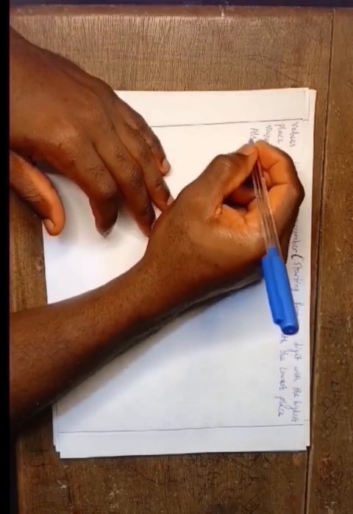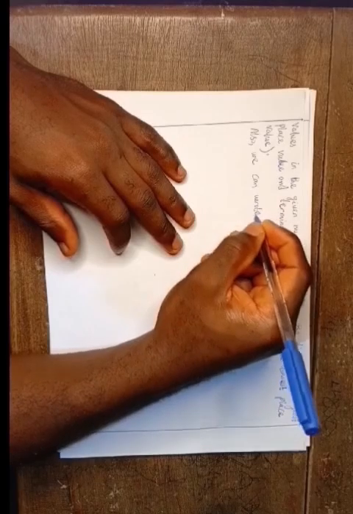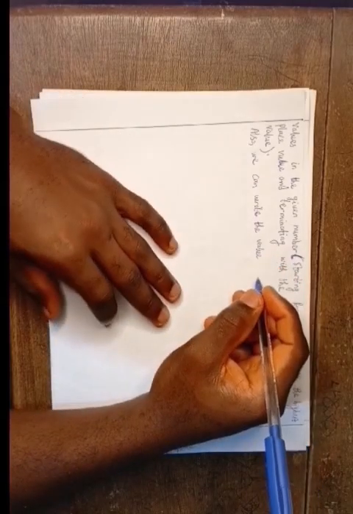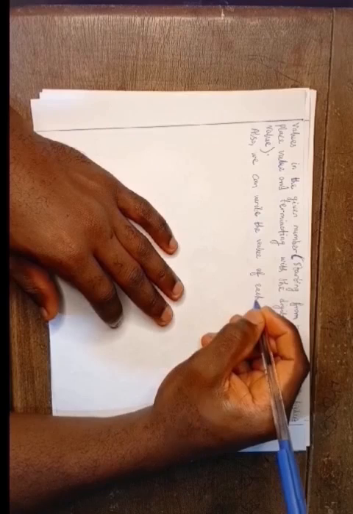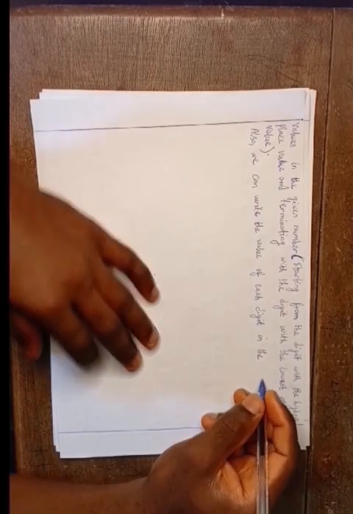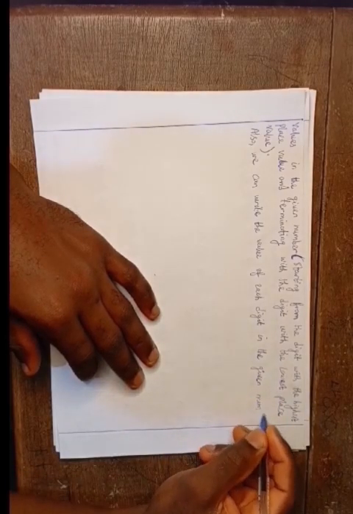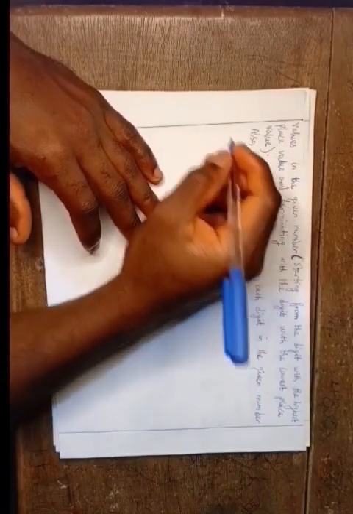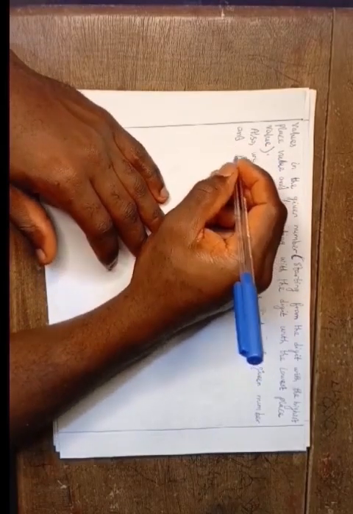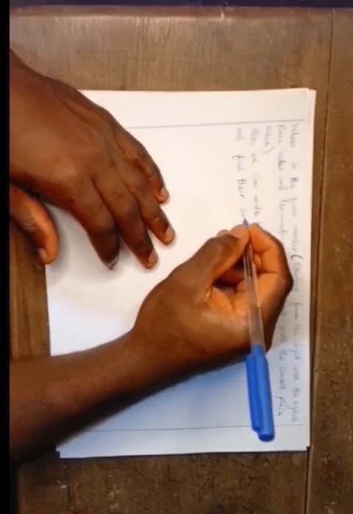Also, we can write the value of each digit in the given number and find their sum.